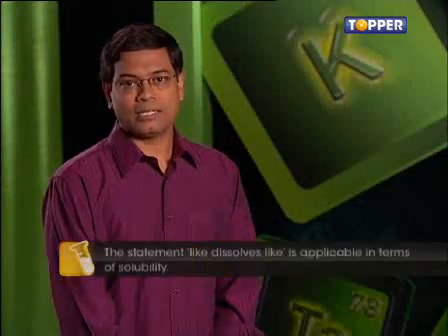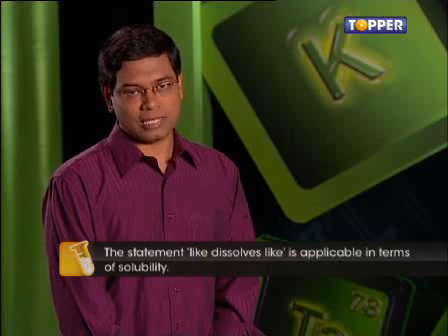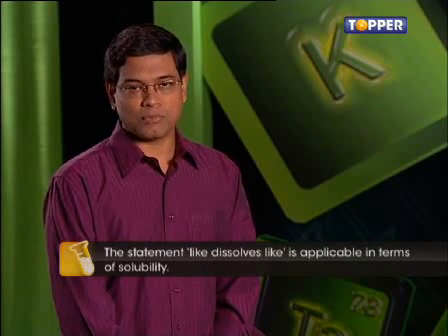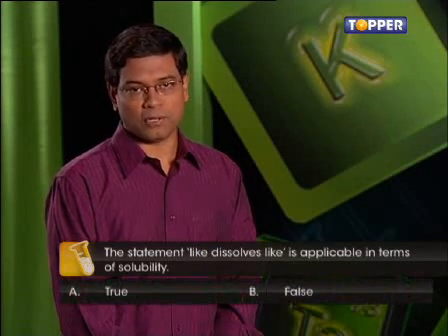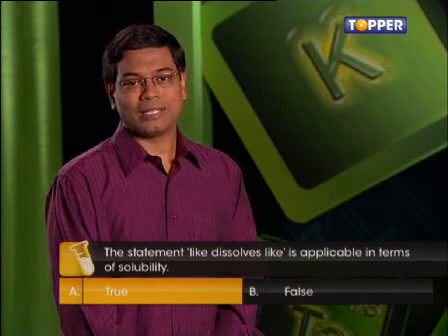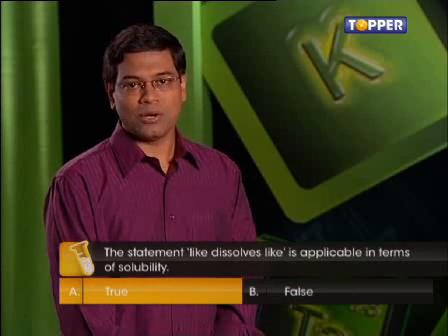Saturated. Now for the last question, the statement like dissolves like is applicable in terms of solubility. True or false? True. The statement like dissolves like holds true for solubility.